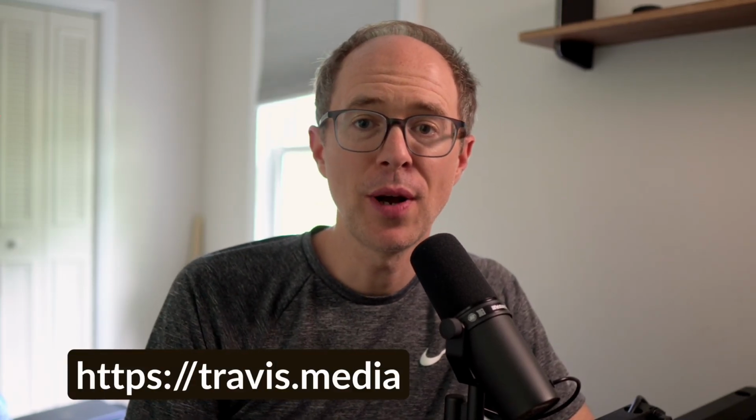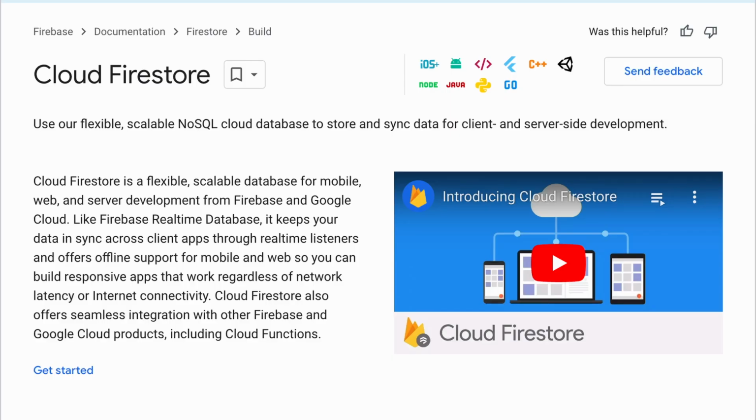Today I'm going to be showing you how to set up and use Cloud Firestore as your React backend. Now when you're building apps with React, or really any front-end framework or library, you often need a backend to store your data. Unless you're just pulling from an API or pushing to an API, you need somewhere to store that.